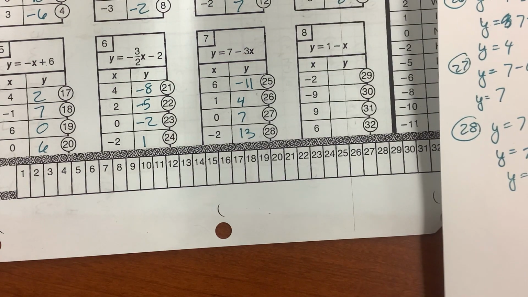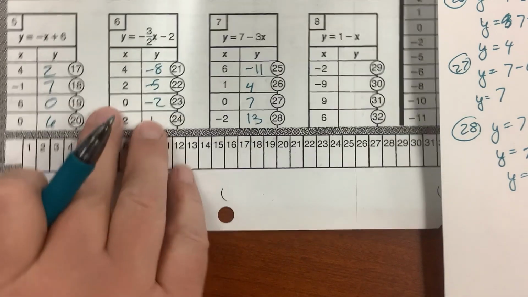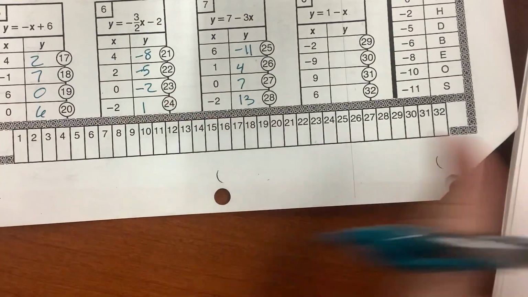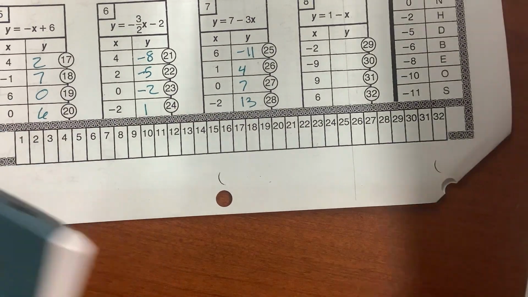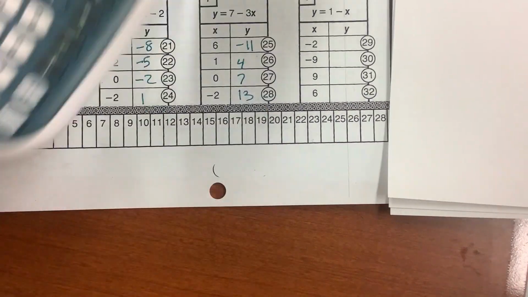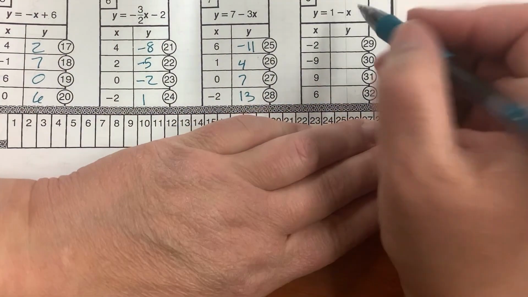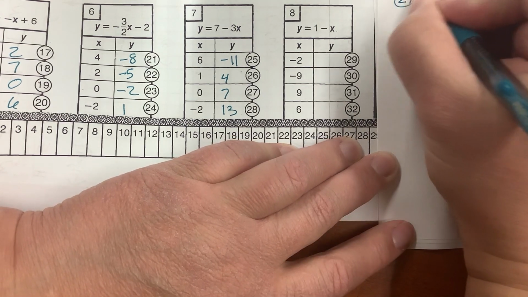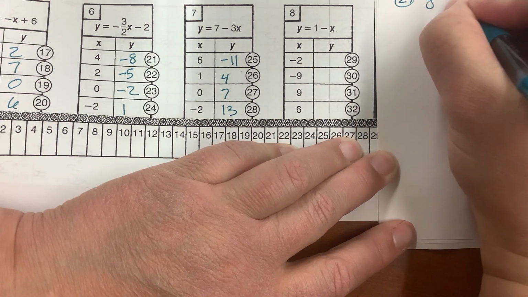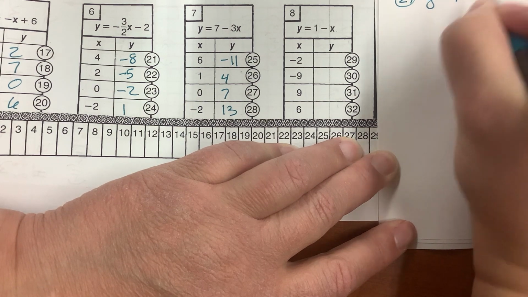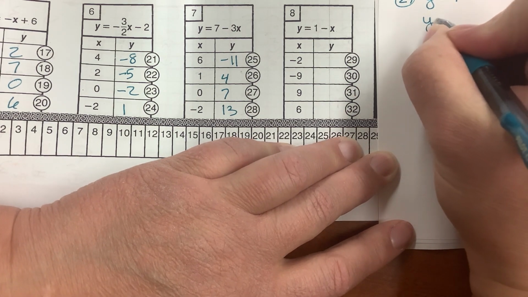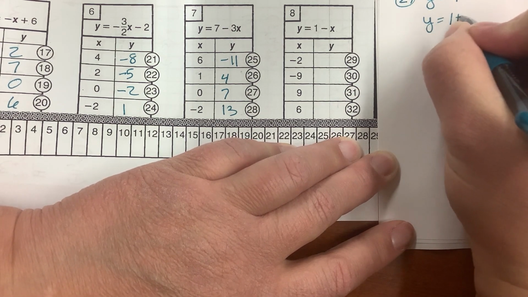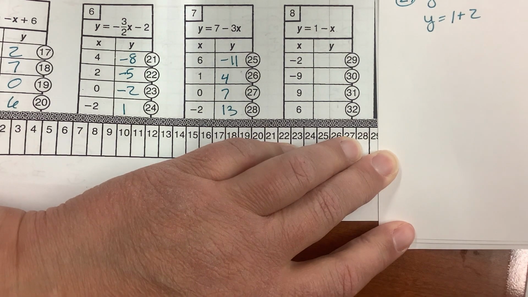All right. One more to go, and then we can check all our answers and see what the riddle is on the bottom. Gotta love those riddles, right? Oh, this is not so bad. 29, y equals 1 minus negative 2. Keep, change, change. Don't sing, Bono. Change the sign. There we go. 1 plus 2, 3.